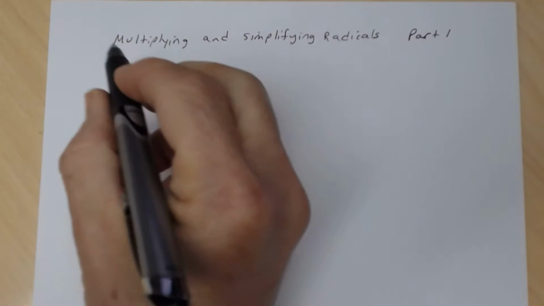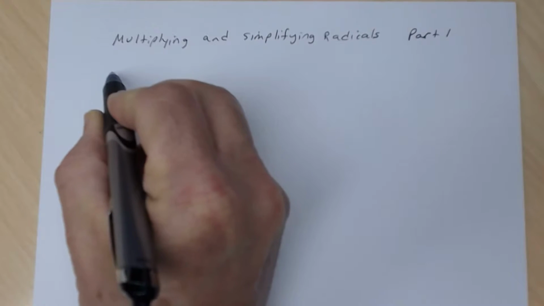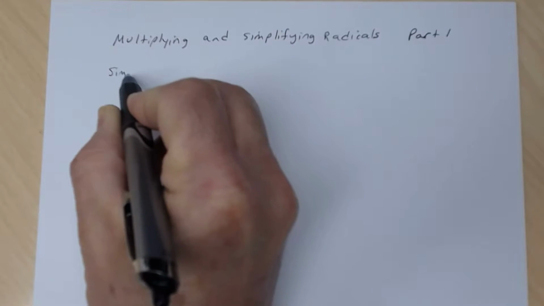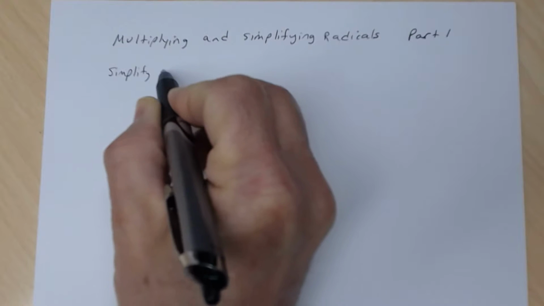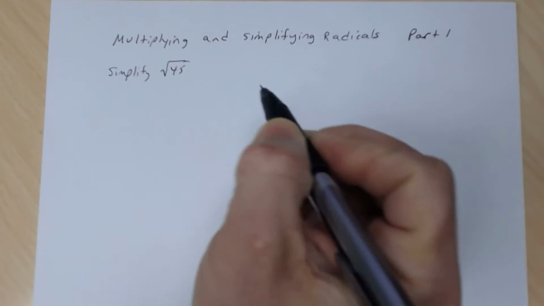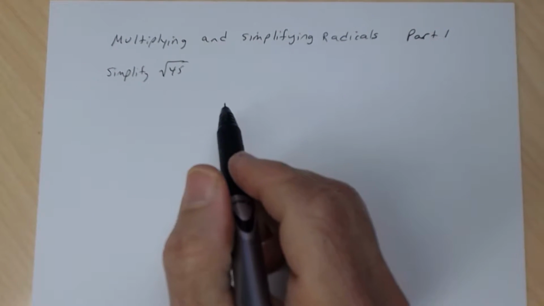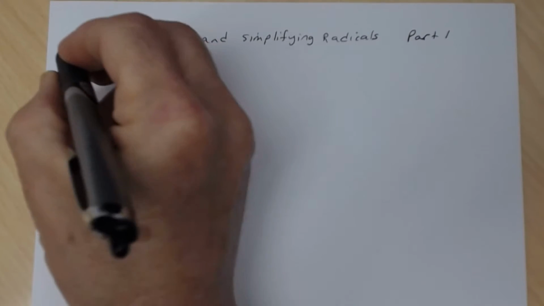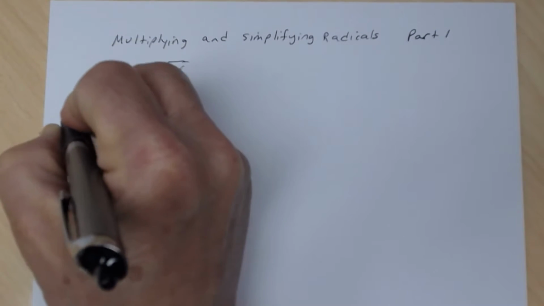Okay, so in this lesson, we're going to learn how to multiply radicals, and then we're going to simplify those radicals. Now, in a previous lesson, we simplified radicals. So, in particular, for example, remember when we had something like: simplify the square root of 45. We're going to look at this example first. So remember, this is a review. So let's call this part a review.